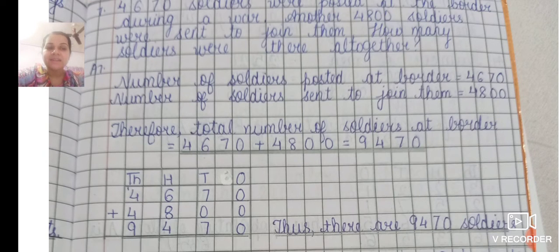When you add these two numbers, you get 9,470. Thus, there are 9,470 soldiers. You have to arrange the numbers in the correct columns and you have to add. This is the way you are going to solve the sum.